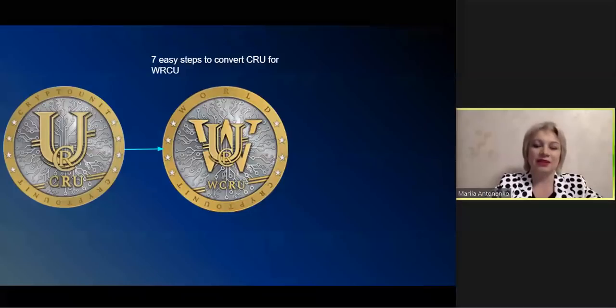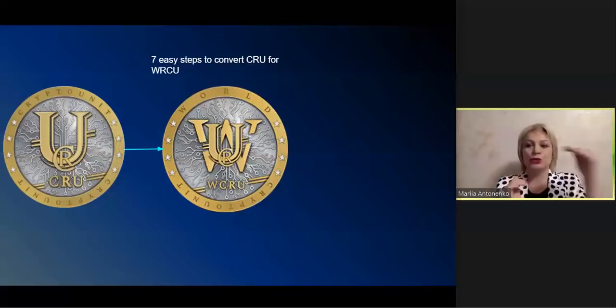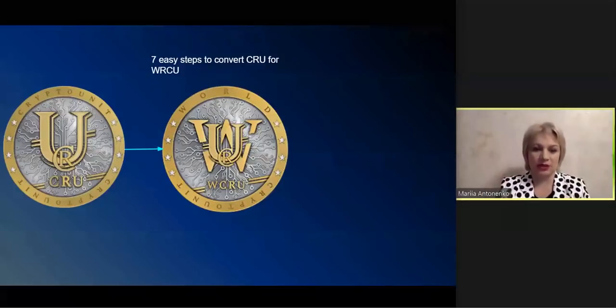There will be seven easy steps to convert CRUs to World CRUs, and let's dwell on it a bit, as many partners are already dissatisfied and disappointed that the fee for the conversion is not taken in a single payment for a package, but in pieces, 1, 2, 3 US dollars, summing up for the entire blocking. And partners are complaining that we take extra US dollars, that we charge them a lot.